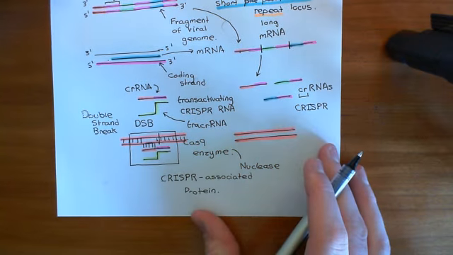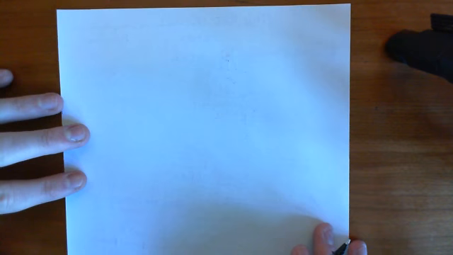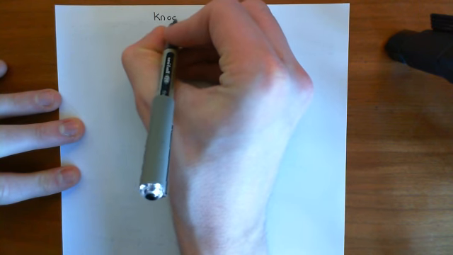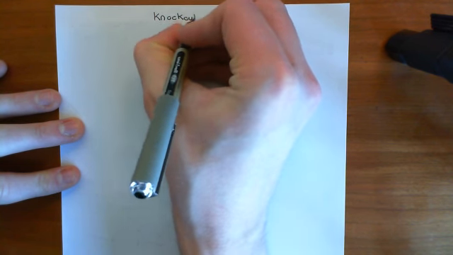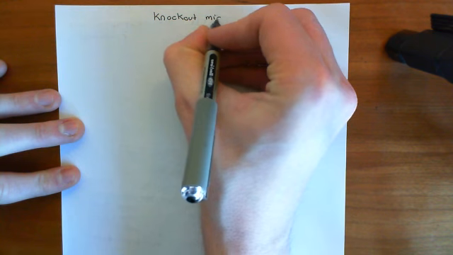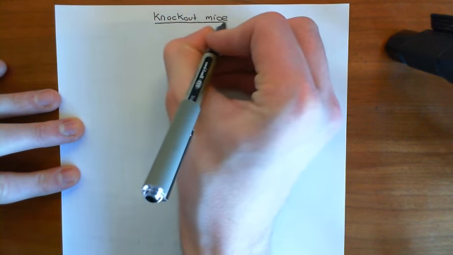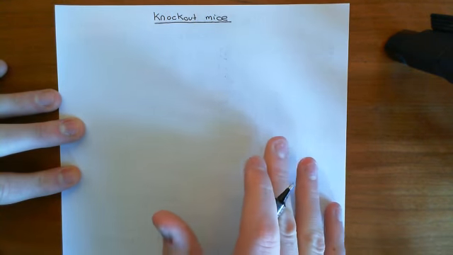engineering. Okay, so let's now discuss how we can use the CRISPR-Cas9 system to generate knockout mice. We could produce knockout mice prior to the development of the CRISPR-Cas9 technology, but it was less good, basically.